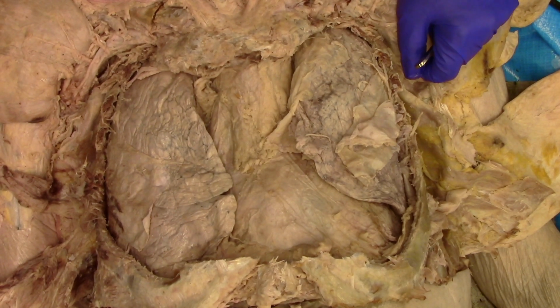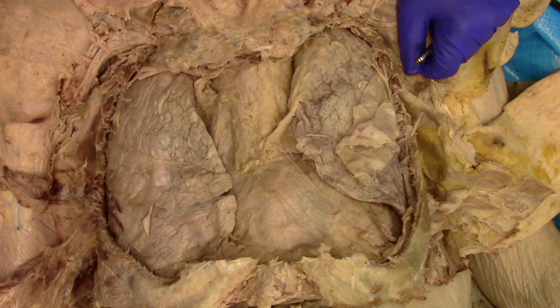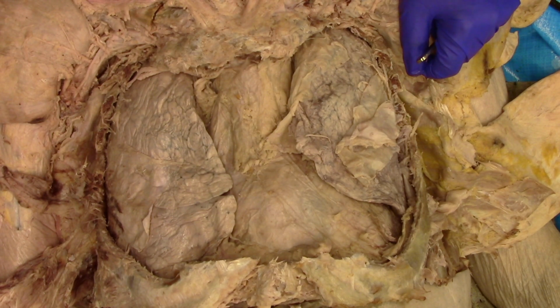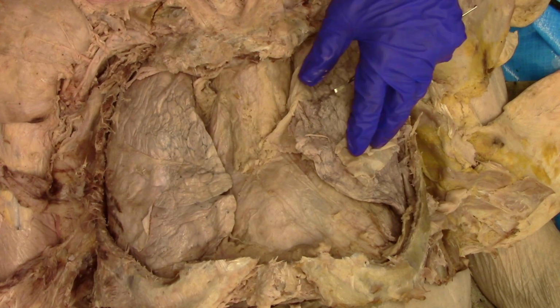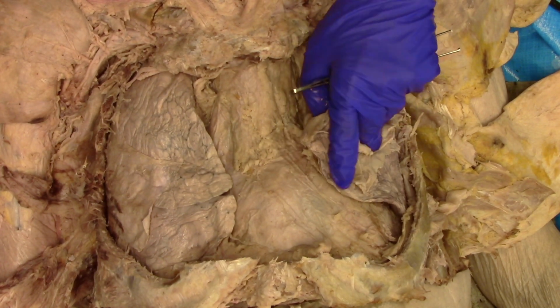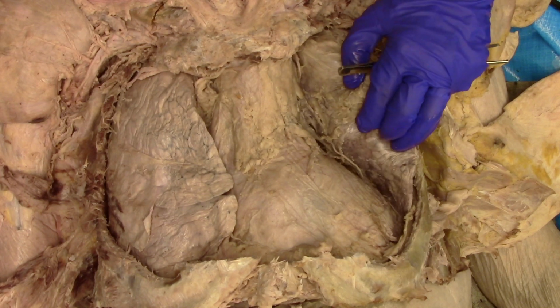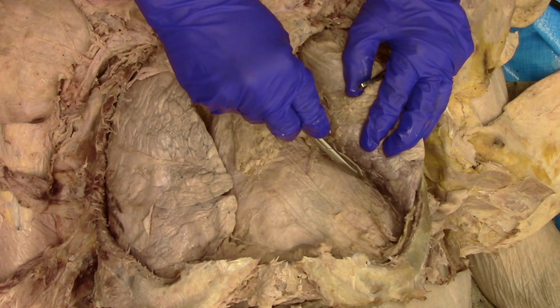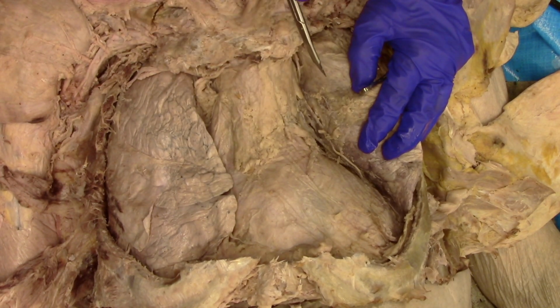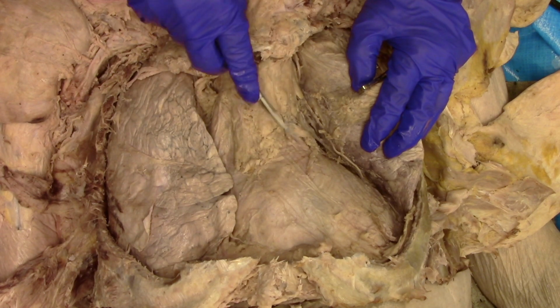To find the phrenic nerve, which resides in the thoracic cavity outside the pleural cavity and the pericardial cavity, we need to reflect the left lung away from the pericardial cavity, and now we're in the thoracic cavity but outside the pleural and pericardial cavity.